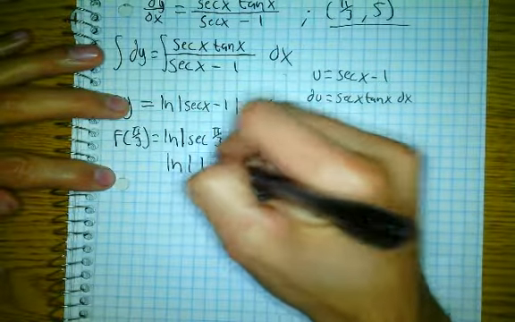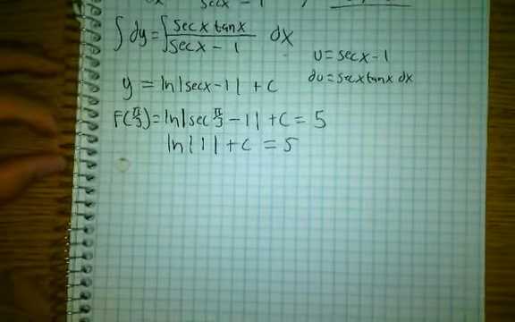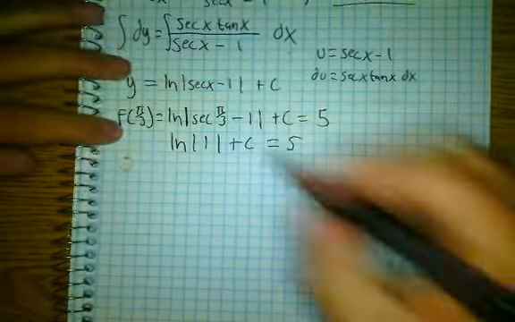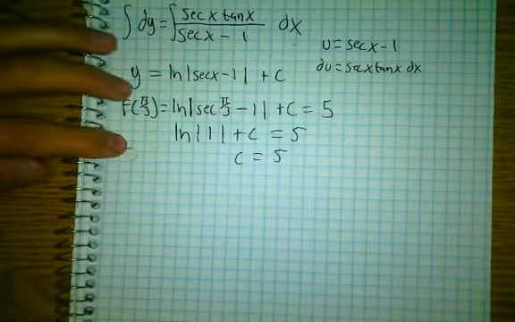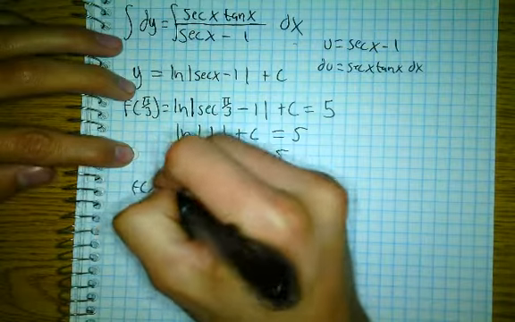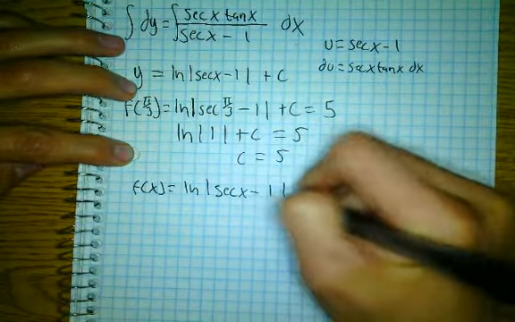So I am left with the natural log of 1 plus c equals 5. What is the natural log of 1? 0. Which means then that c is equal to 5, and therefore what is your final answer? y equals ln|secant x minus 1| plus 5.